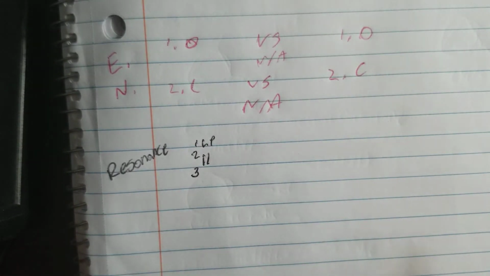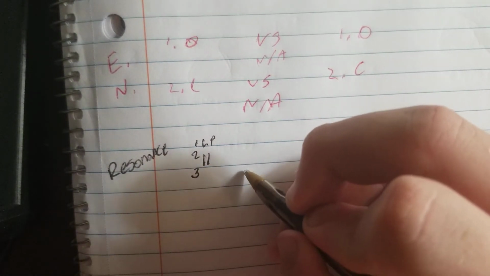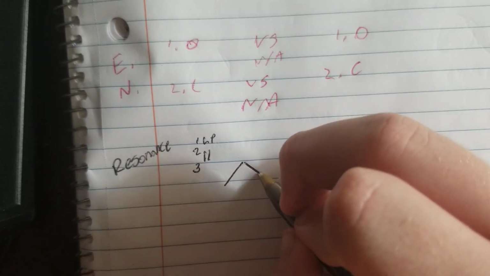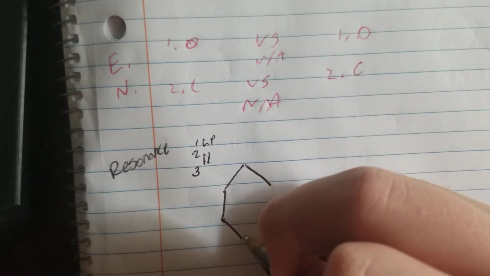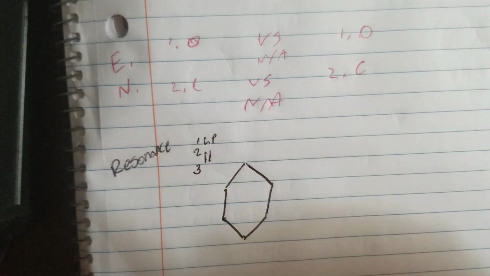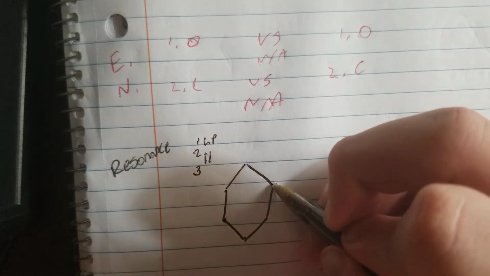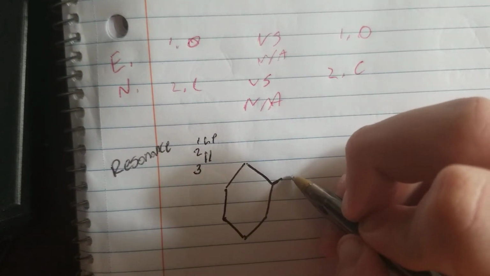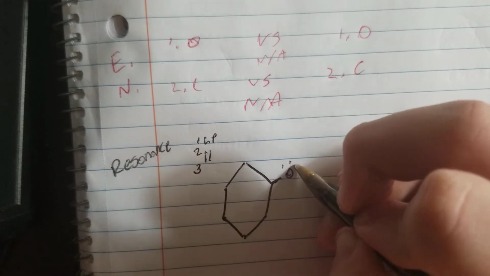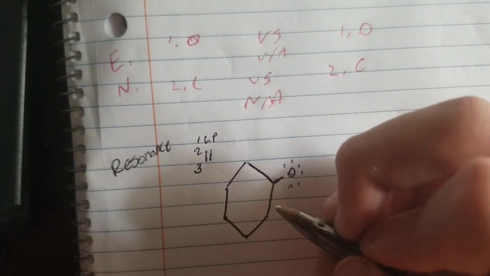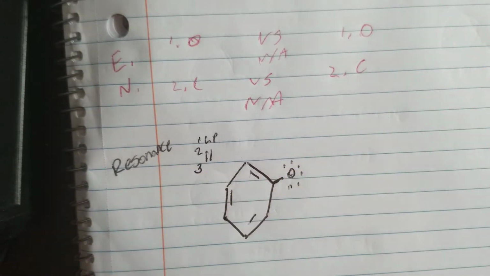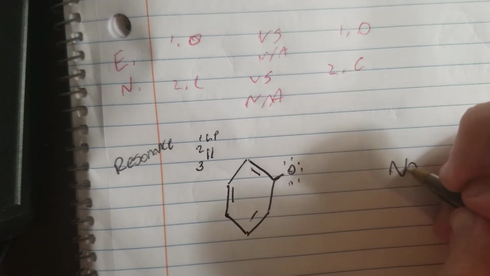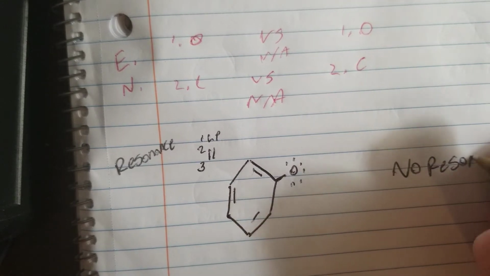So by citing resonance, we can say that by the end of it anyway, phenol is more adept, I guess, at spreading the negative charge than cyclohexanol is. So I'm just drawing the original structure just to start, and then there's no resonance here, so no real reason to draw it again.